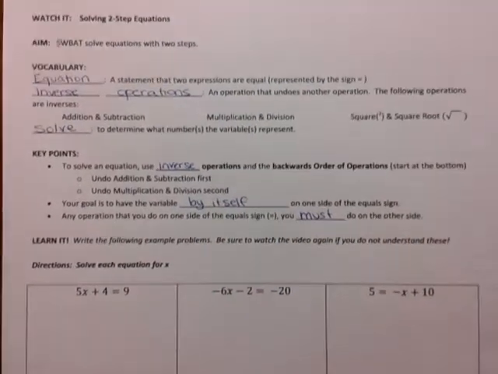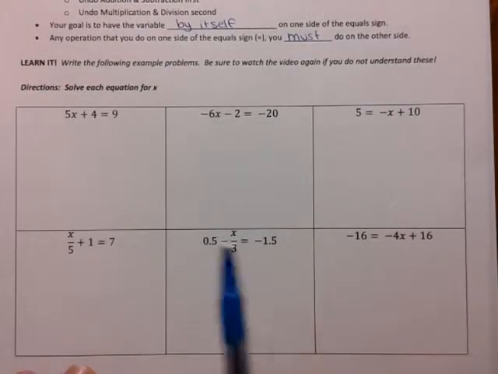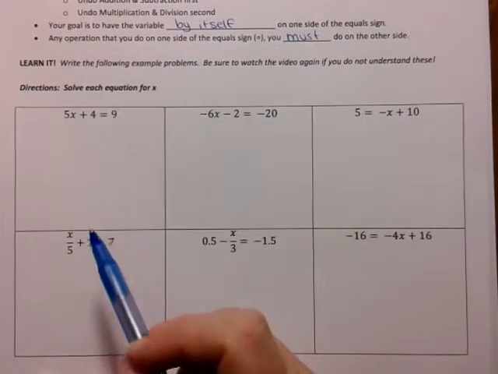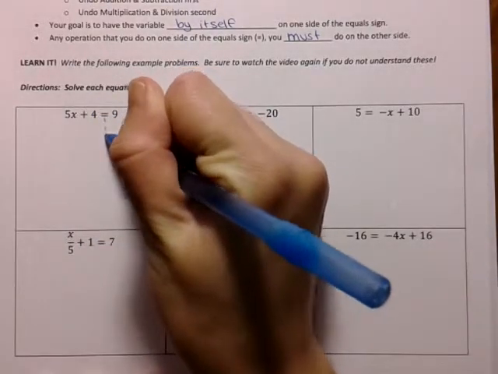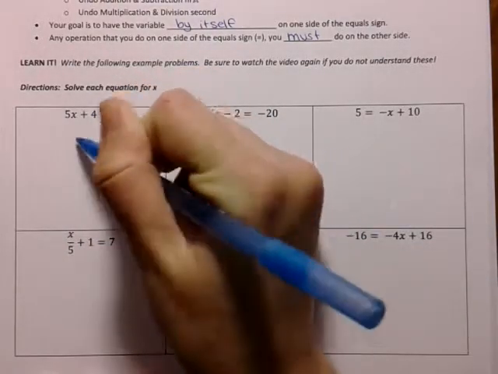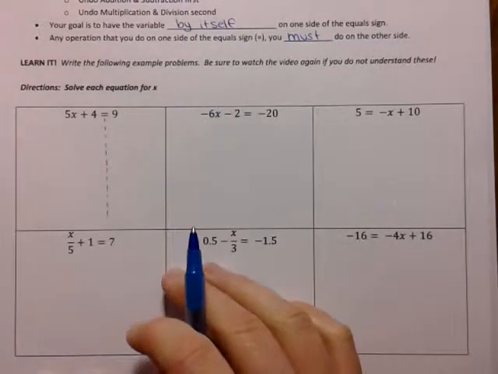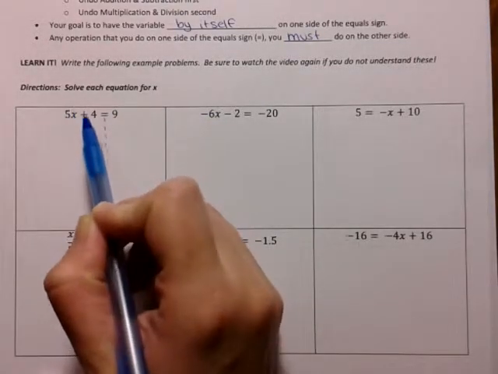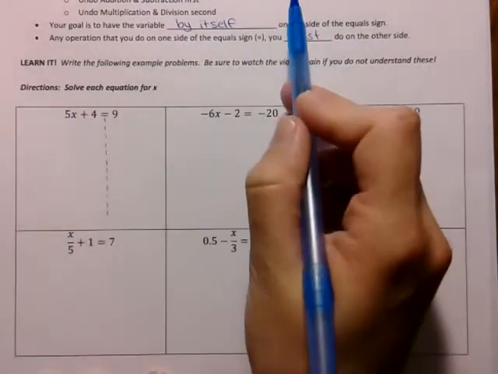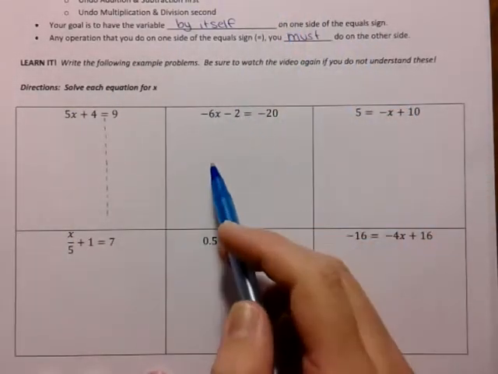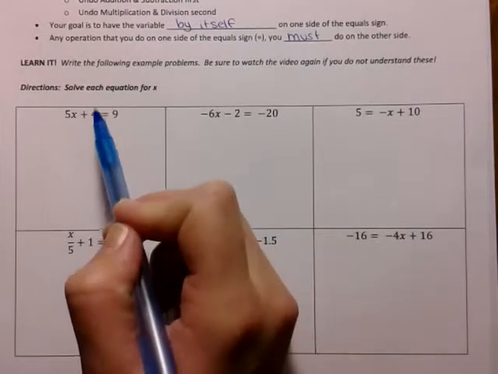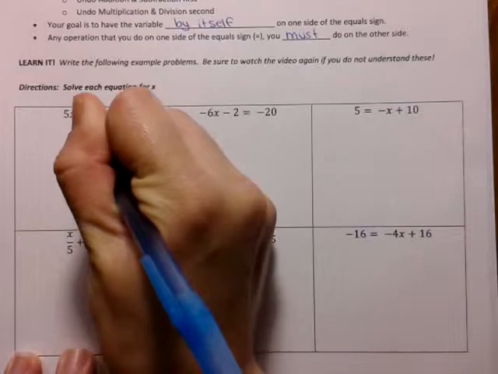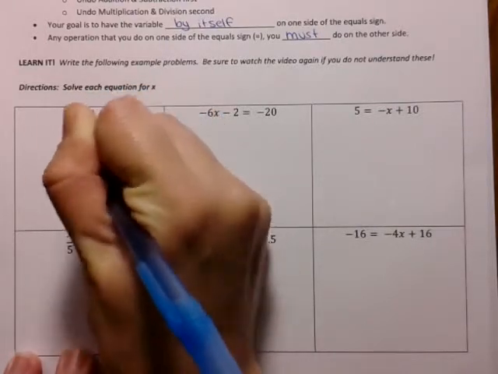So let's look at some examples. The directions tell us to solve each equation for x. My first step is to draw my dotted line to separate the left side of the equation from the right side. Next, I'm going to look at what operations I have. Well, I have an invisible multiplication and addition. I know that I do the order of operations backwards when I'm solving, so I'm going to undo the addition first. To undo addition, I'm going to subtract 4 from both sides of the equation.